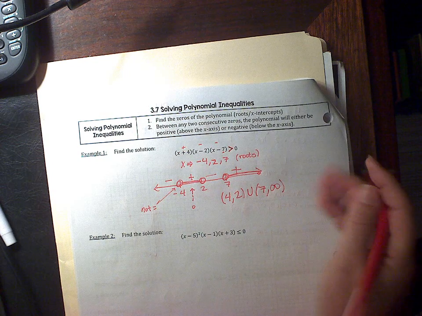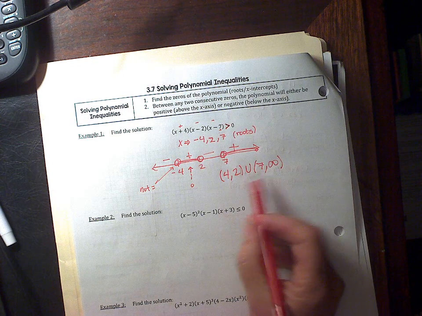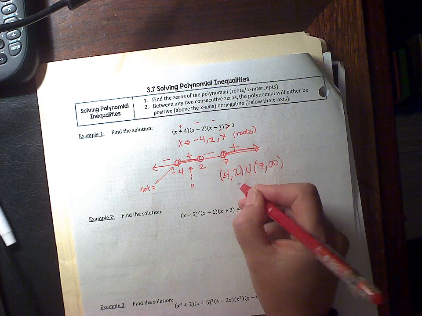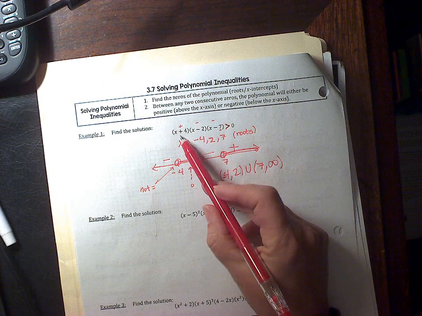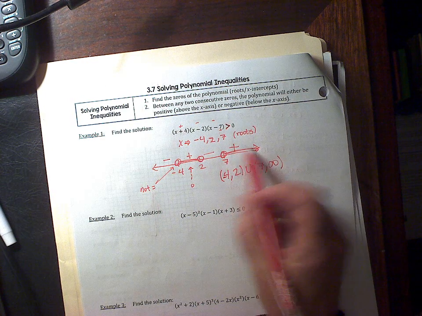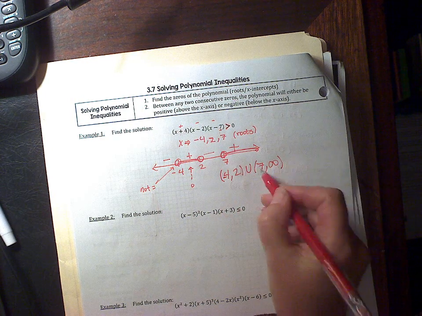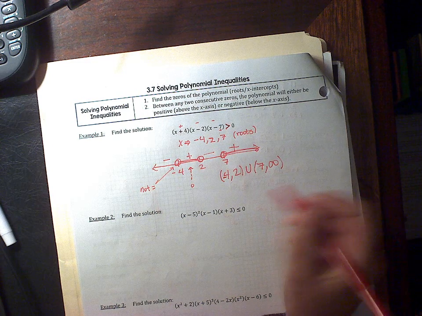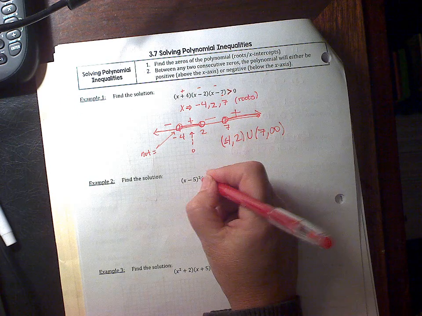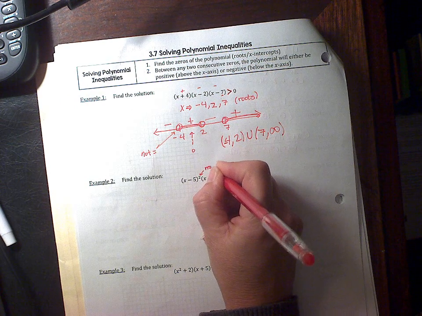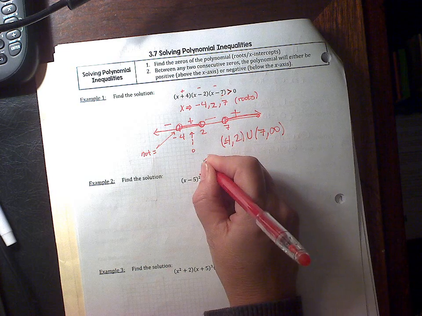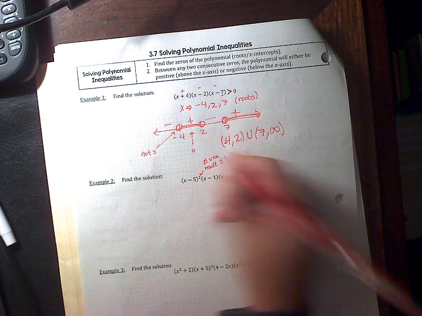Open. Okay, we can always plug in numbers. If I plug in 0, I can see that I'd get a positive, so that would be true. If I plug in 10, I can see that would be positive, so it would be true in that interval. So I can always check a couple numbers in the interval. Now notice this one has a multiplicity of 2. It occurs twice. That's important. That's an even multiplicity, twice.